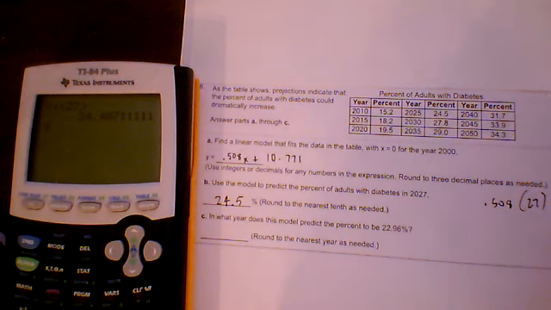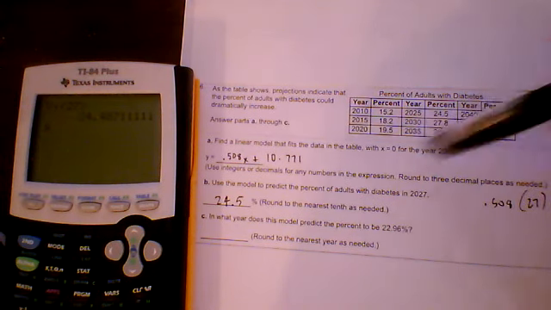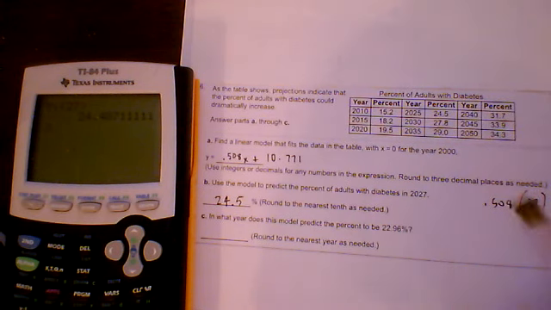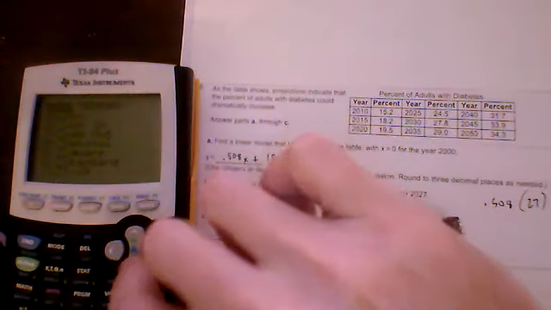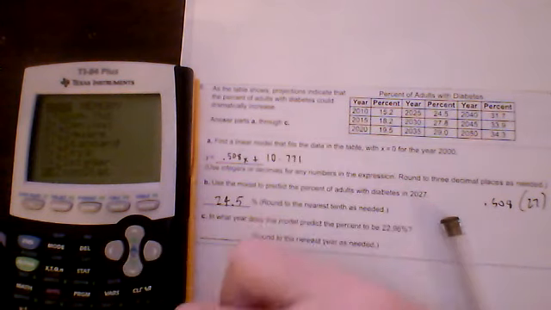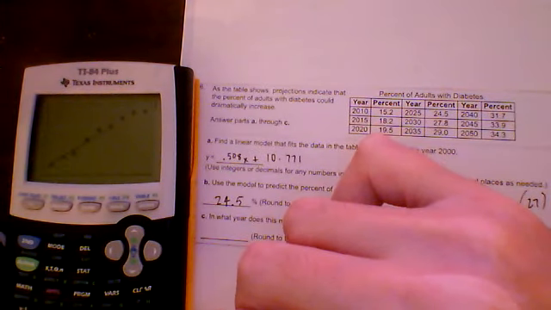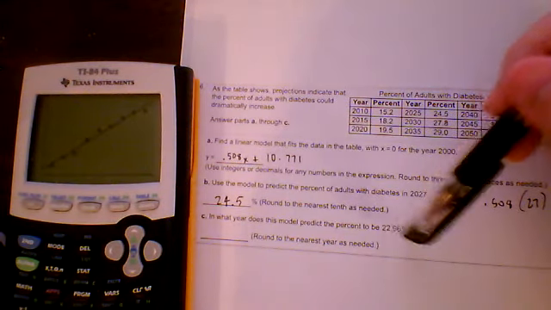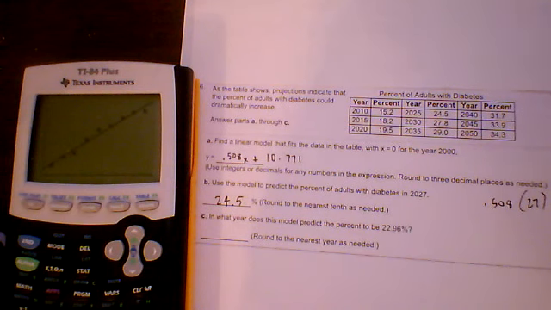Okay. Next, it asks us, when does the model predict the percent to be 22.96? So 22.96 is going to be our Y value here. Okay. And so this is going to be where the calculator is handy again. If I go and do my ZoomStat again, I can see my scatter plot and my equation. And what I'm going to do is draw a horizontal line across this 22.96. I'm going to use the technology to help.